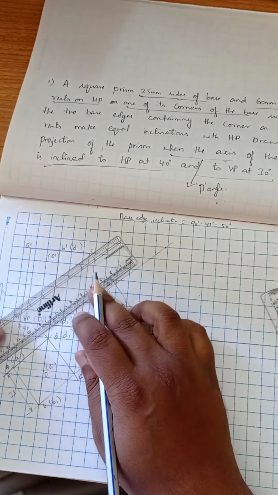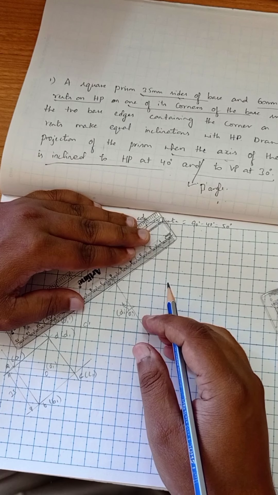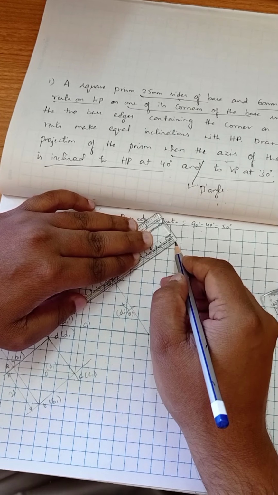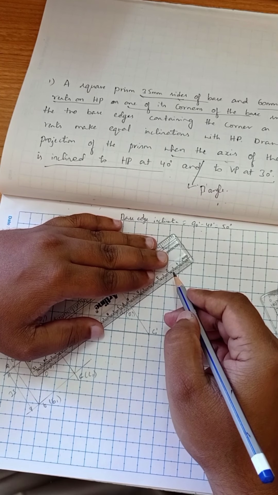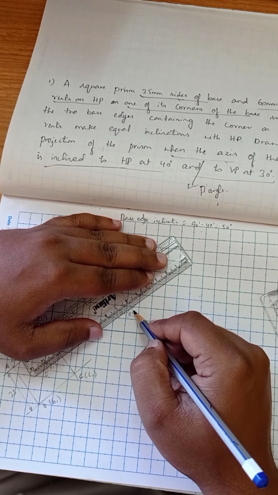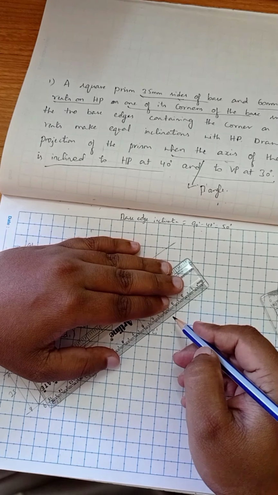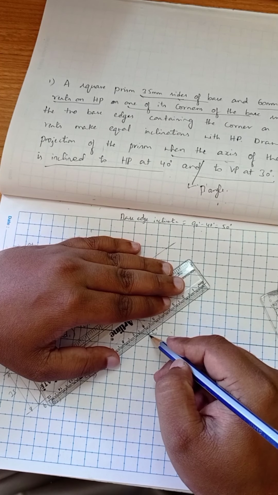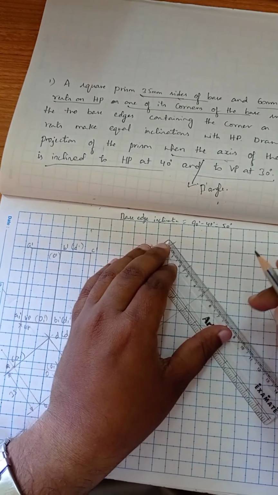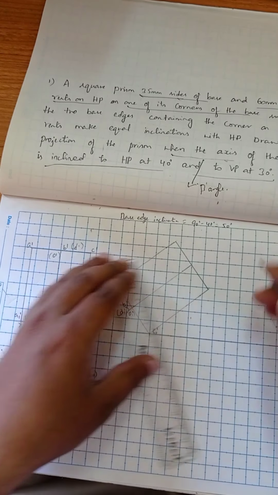The straight line is of length 60. We will draw exactly 60.